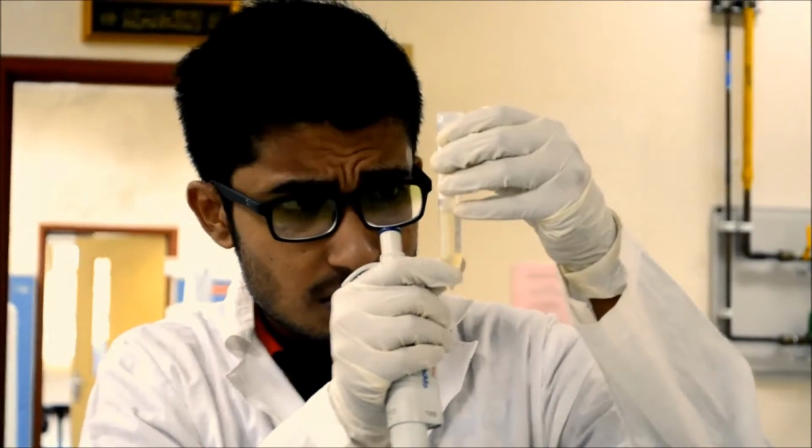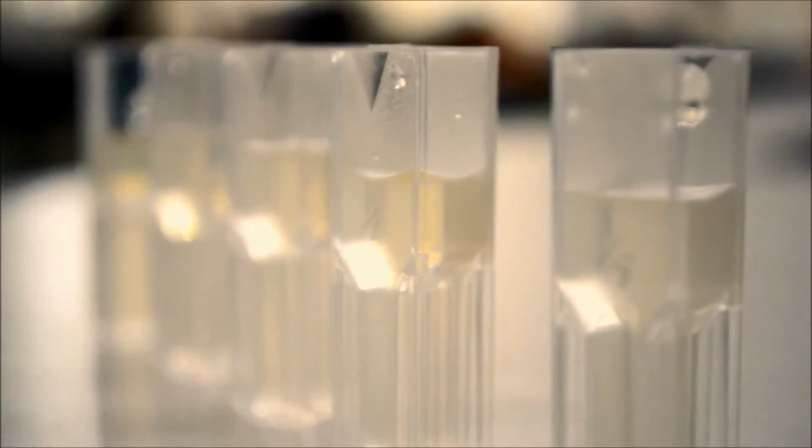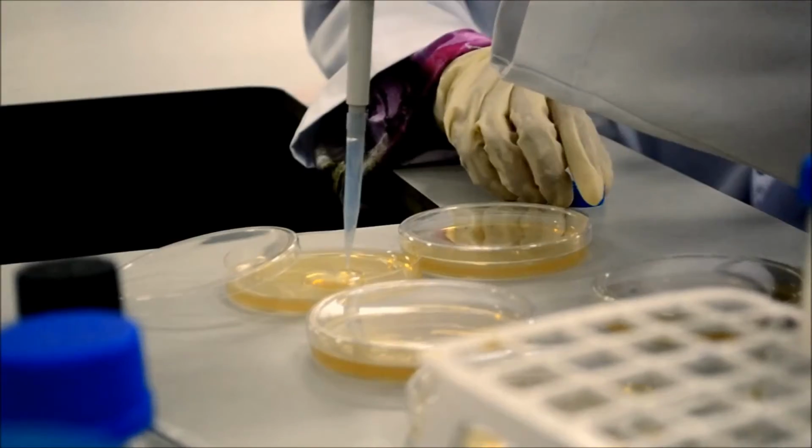Turbidity of the cell suspension is measured to estimate the number of microorganisms present in the sample. A spectrophotometer is used to measure the turbidity of the cell suspension.